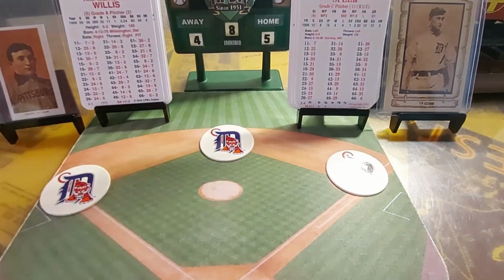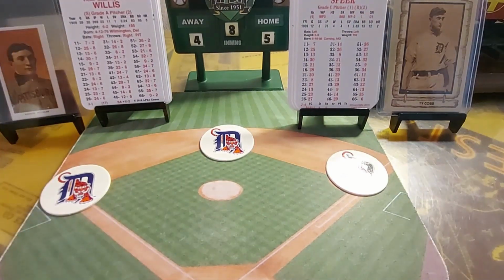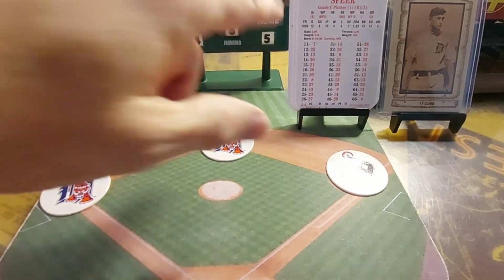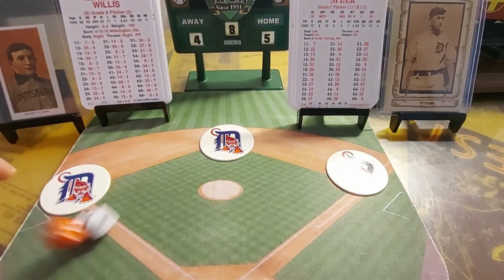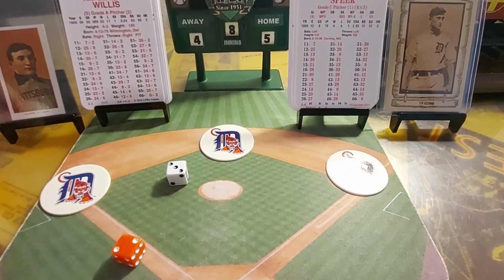With the bases loaded, O'Leary takes first, and Kid Speer will hit. He's got a 7 and 6 on his card. 2-3 is a 27. Slow roller to third.